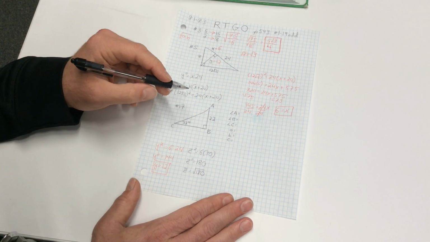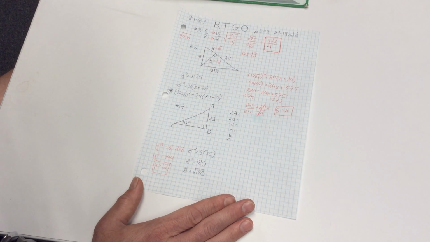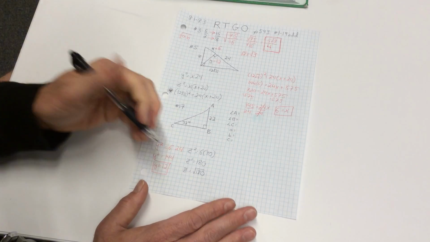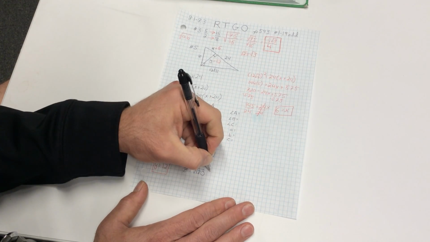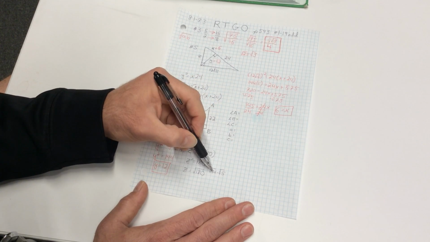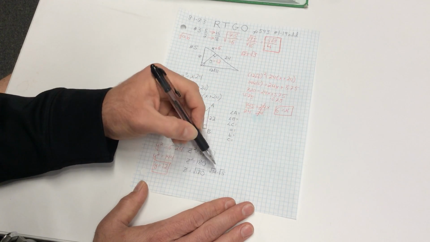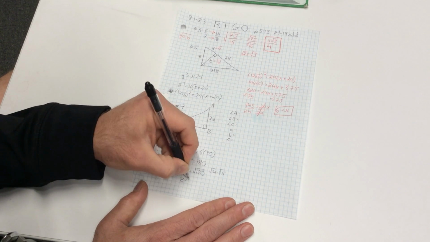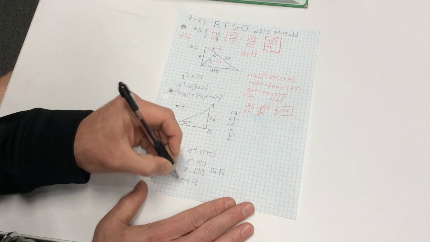And 180 breaks into, I believe, 36 times 5. Yep, that's correct. So we could think of this as the square root of 36 times the square root of 5. I can simplify that to 6 root 5. So z is 6 square root 5.